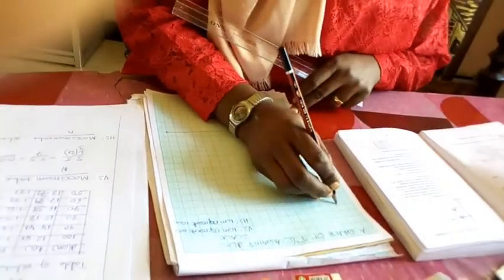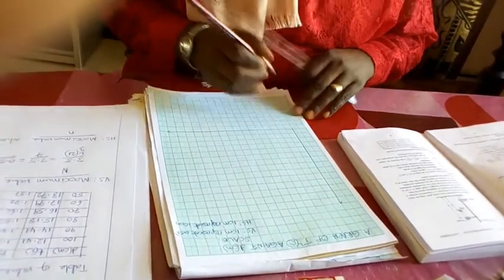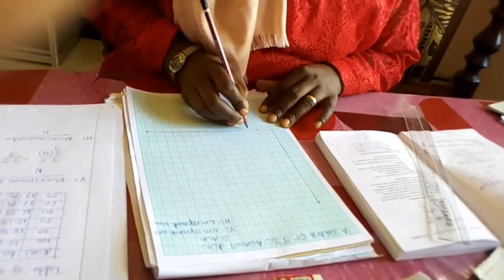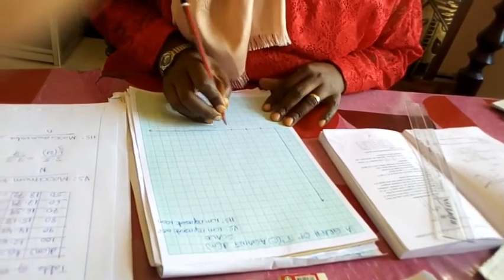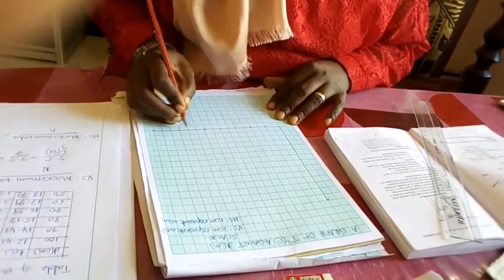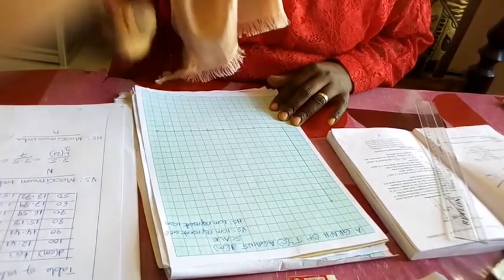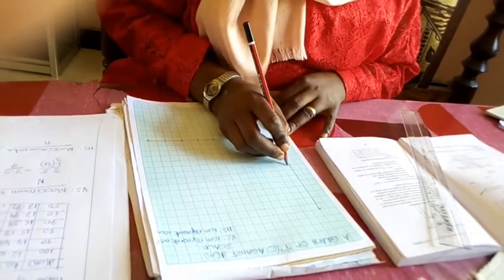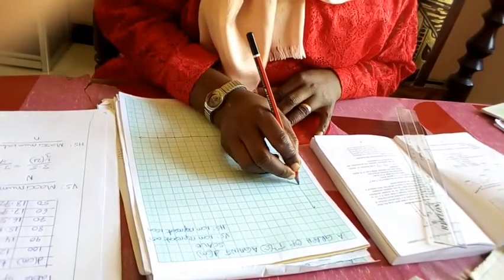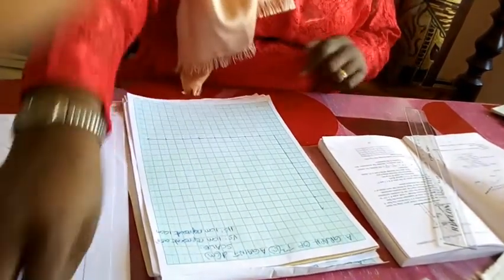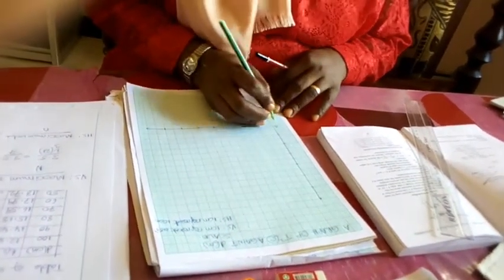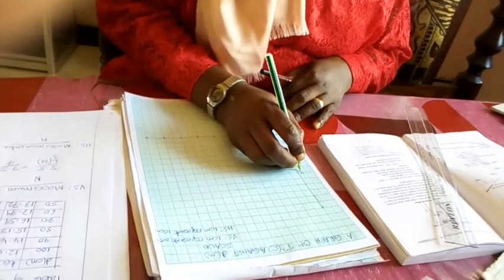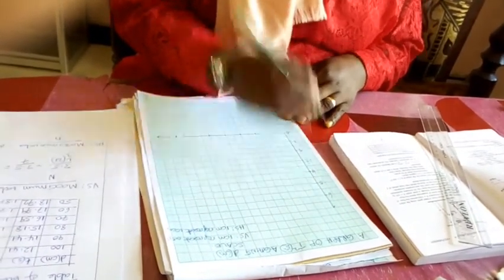Okay, these are the axes, the vertical axis and the horizontal axis. So this is 0, 1, 2, 3, 4, 5, 6.